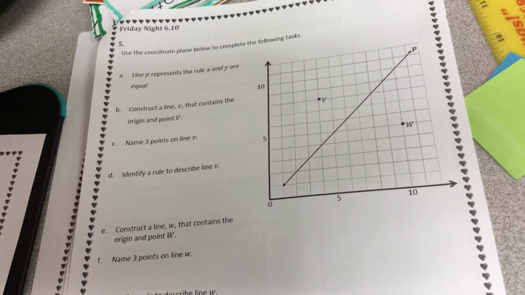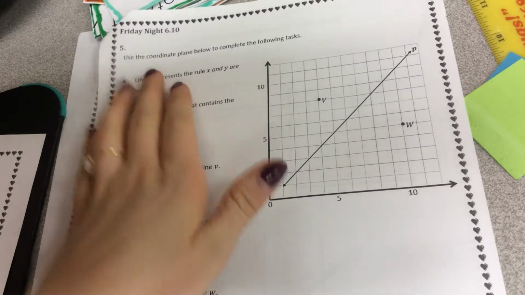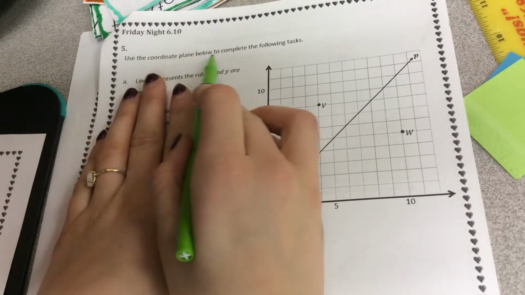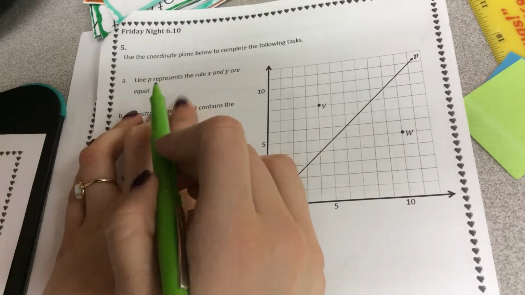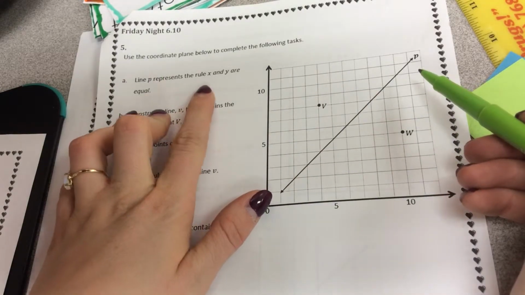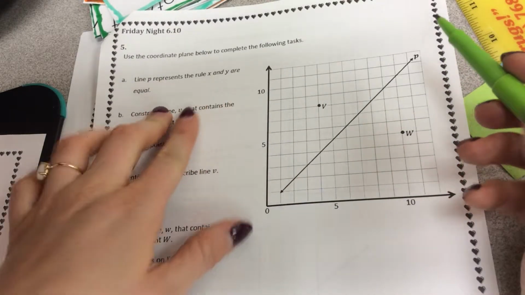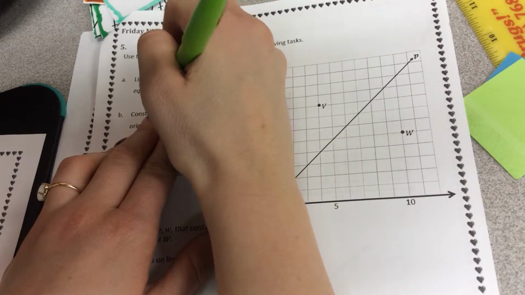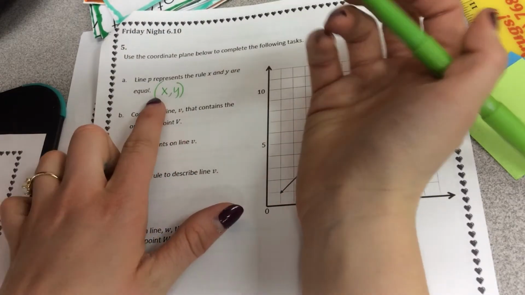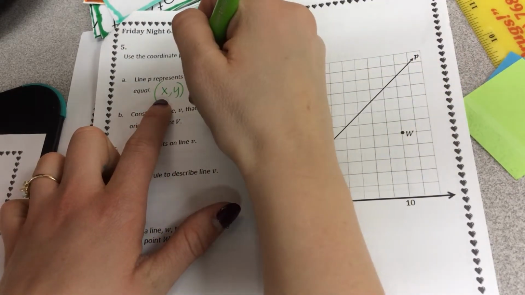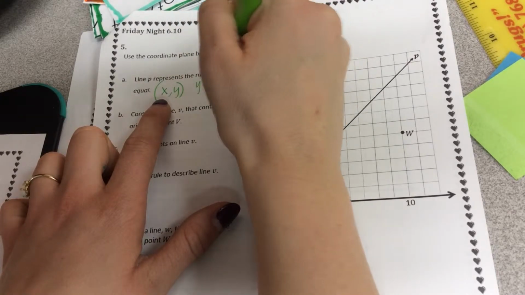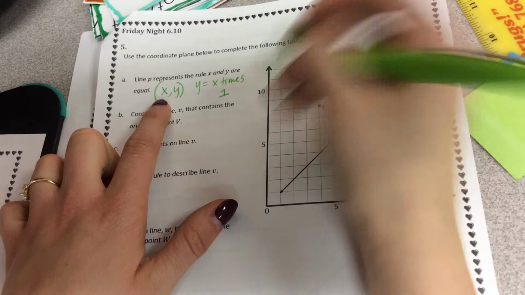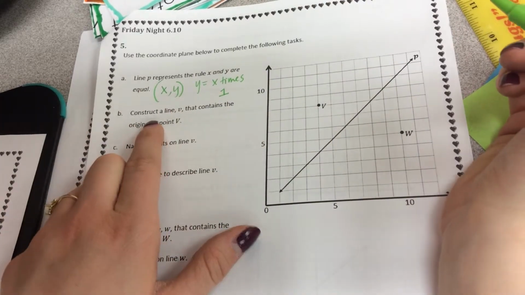This is Friday night's homework, Module 6, Lesson 10, and it tells us to use the coordinate plane below to complete the following tasks. Line P, this one, represents the rule x and y are equal. So x and y are equal. Another way of saying that is y equals x times 1, because anything times 1 gives you the same number, so that would make them equal.